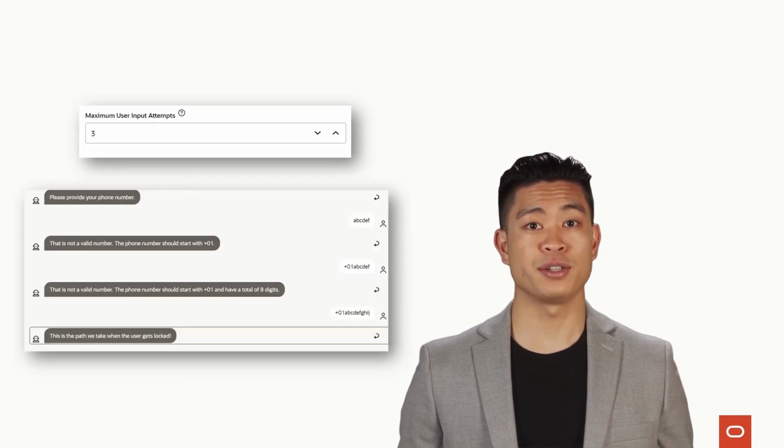To prevent user frustration and ensure a smooth conversational experience, it's important to carefully manage the number of times the user is prompted for input. By defining a specific number of prompt attempts, you can avoid repeatedly asking the user for the same information and prevent the conversation from becoming locked. Once the maximum number of prompt attempts has been reached, you can define a repair path that transitions the conversation to a different dialogue state.